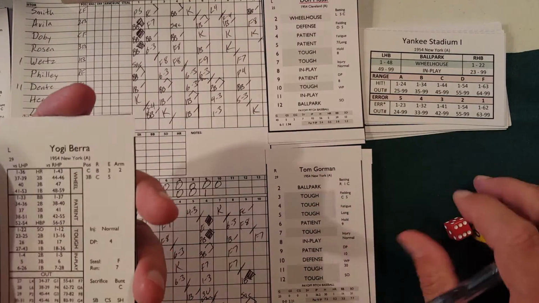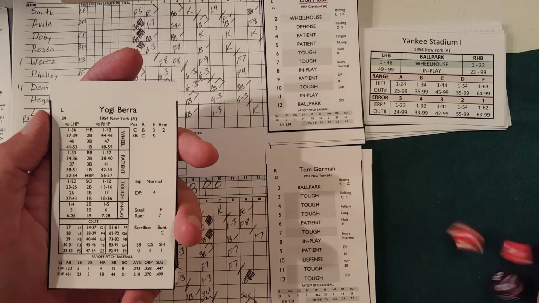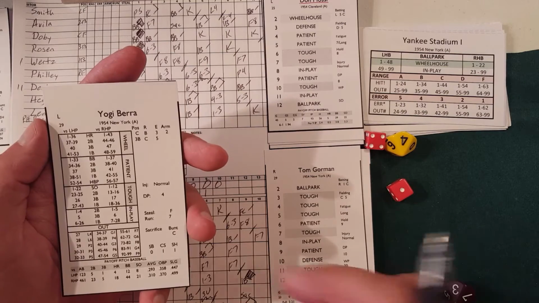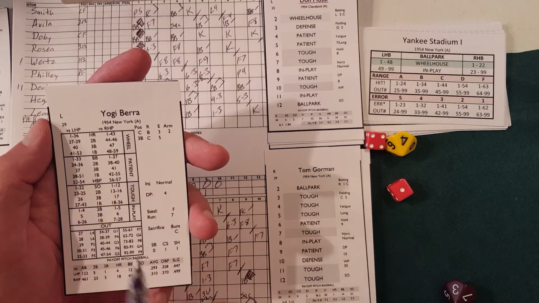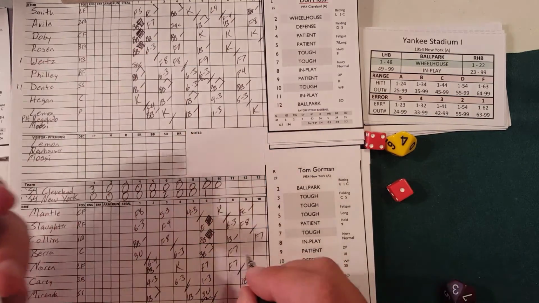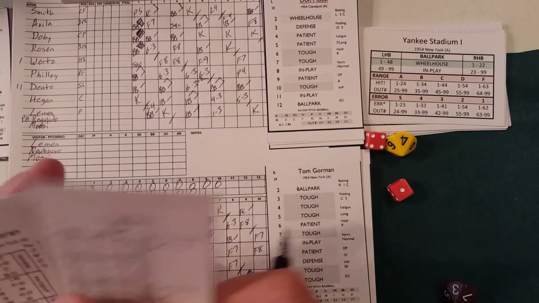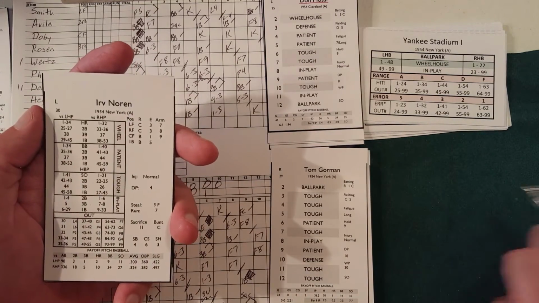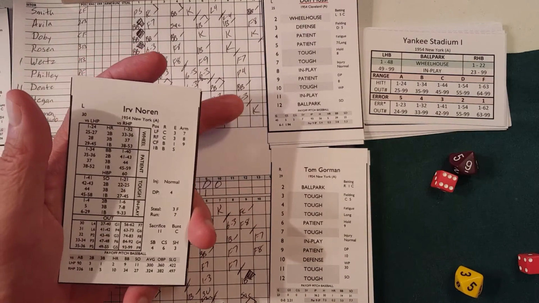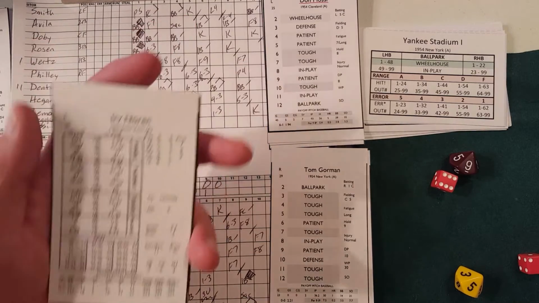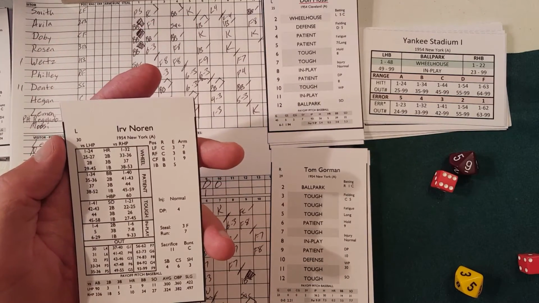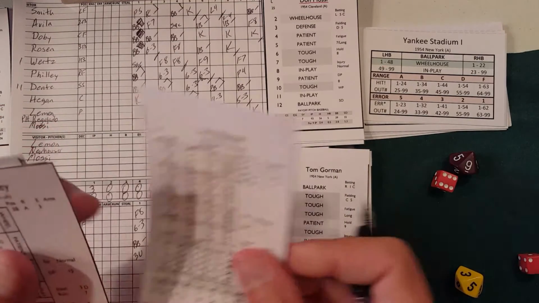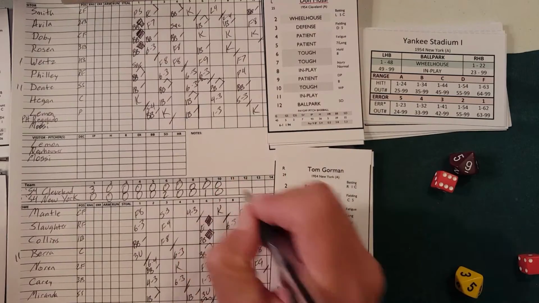Joe Collins brings up Yogi Berra. 5, patient, 74. Where's the lefty? Nope, it flies out to center. Another lefty here with Irv Noren. 8 is in play, but a 95 flies out to right. Nothing doing for the Yankees.